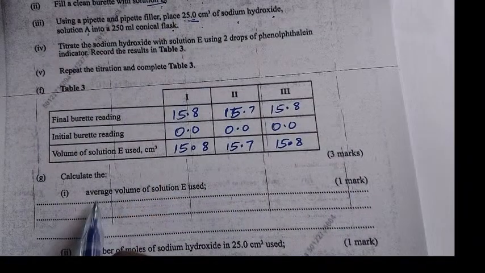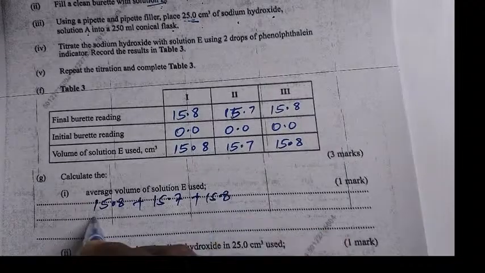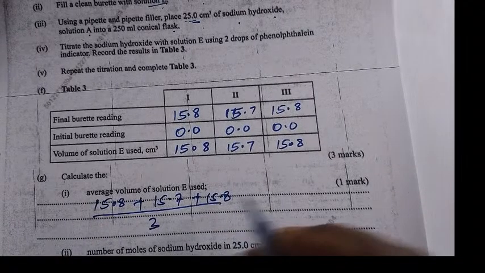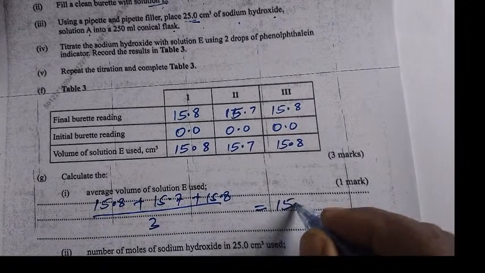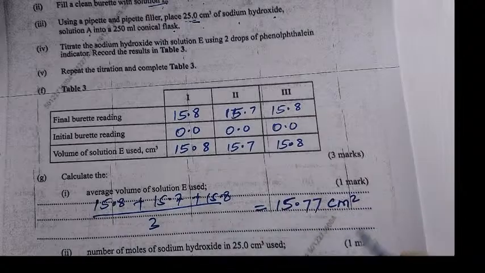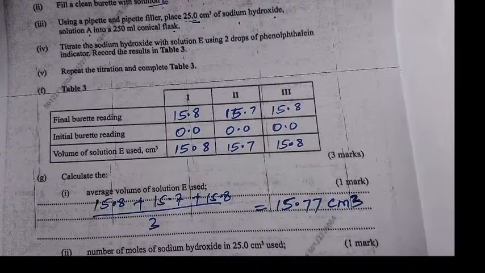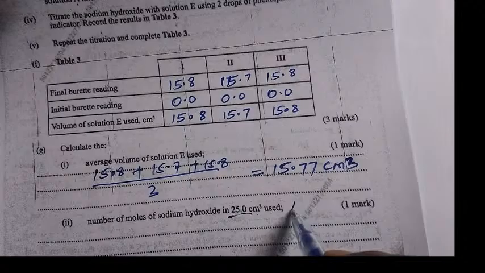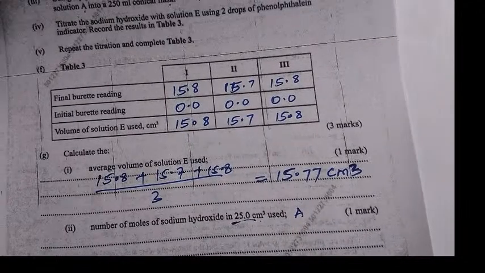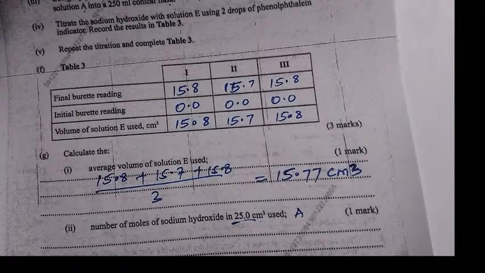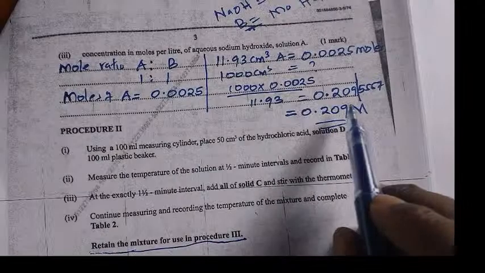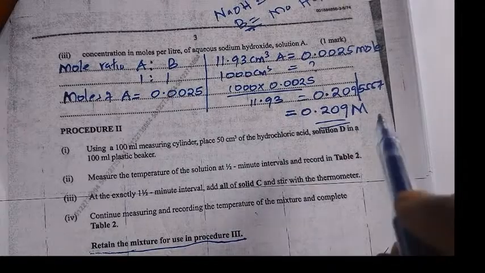Our table is 15.8 and the answer is 15.77. Make sure your answer is 2 decimal places for the average, in centimeters cube. Next question is calculate the number of moles. This one is very important. You need to remember that we had calculated, so we have that, and you must carry this one to the next question.